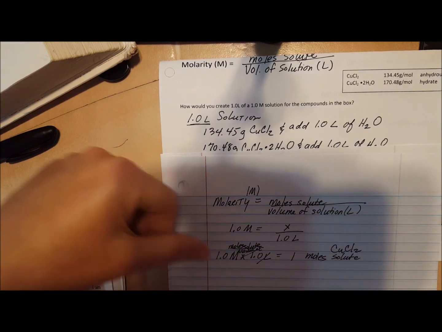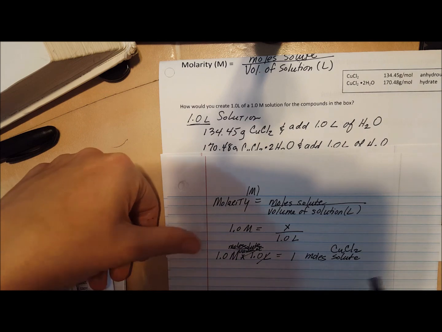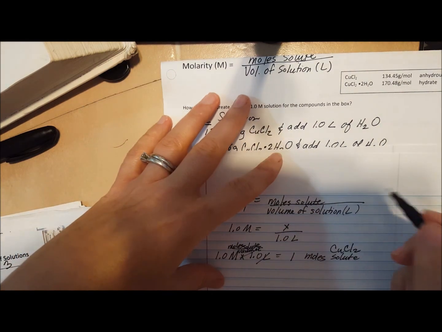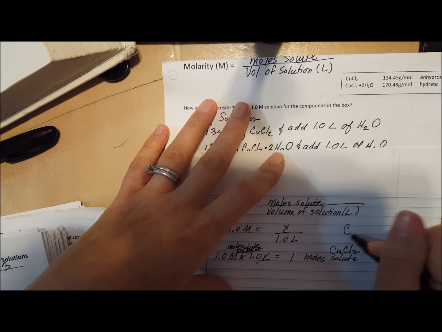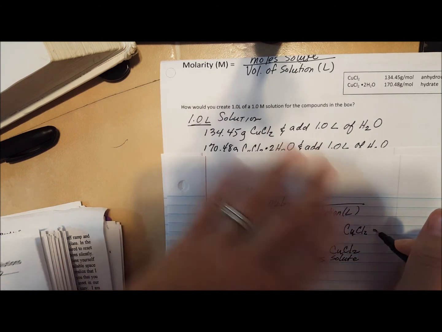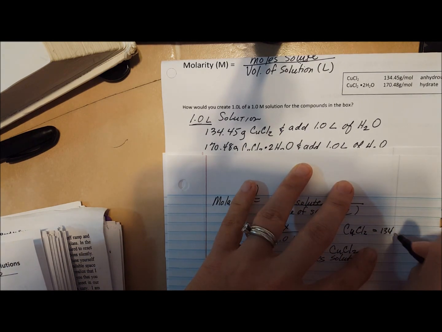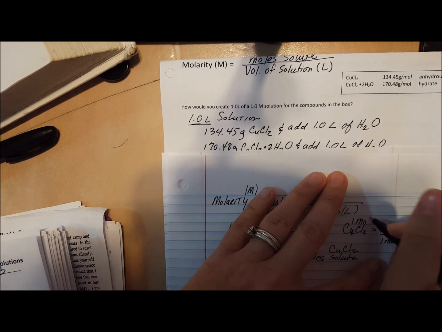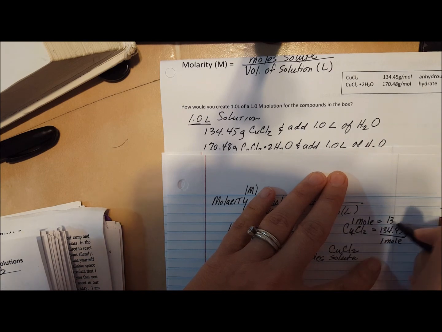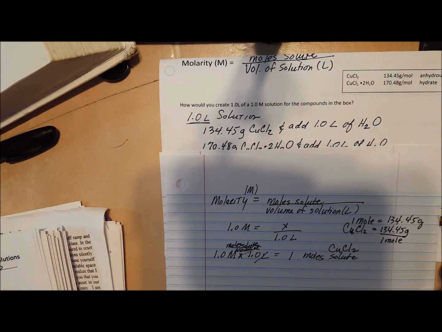And if you look at this, the copper chloride is equal to 134.45 grams over 1 mole. Or you could write that out as 1 mole equals 134.45 grams.